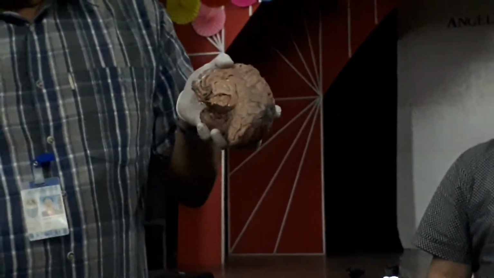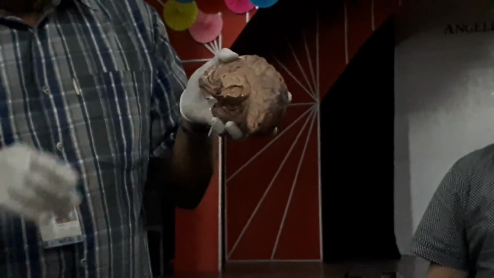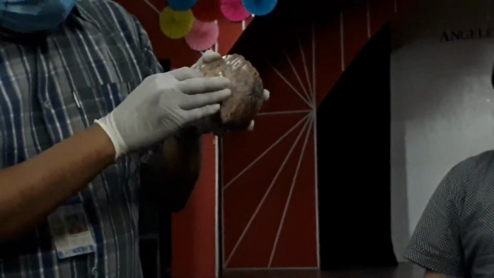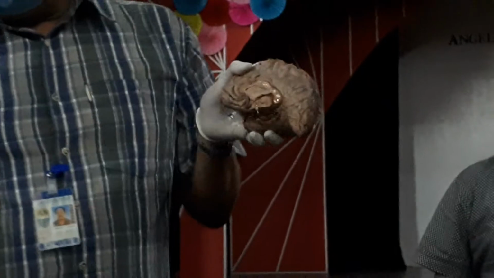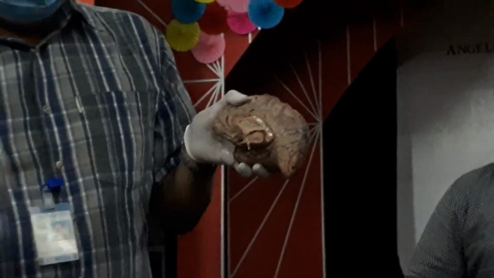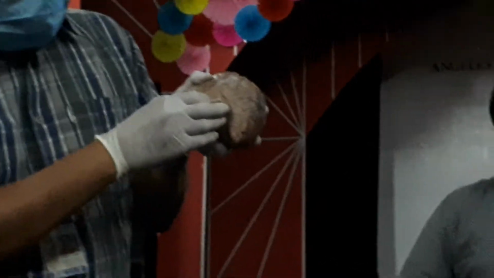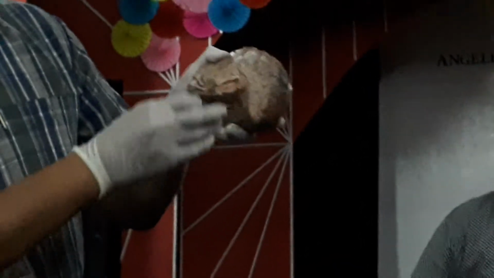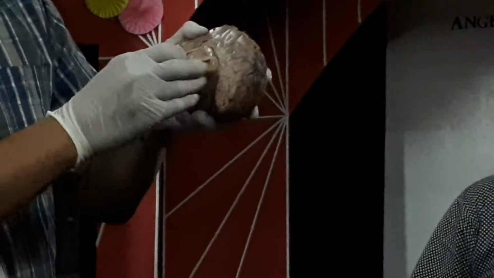So the first one is thalamus, singular. The other one is hypothalamus, just below the thalamus, because this is the anatomical position, right?